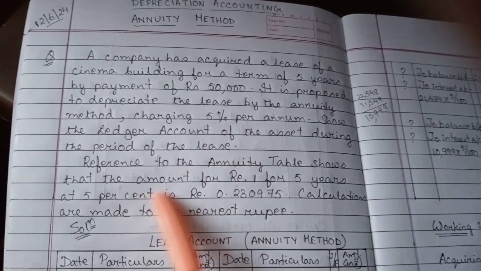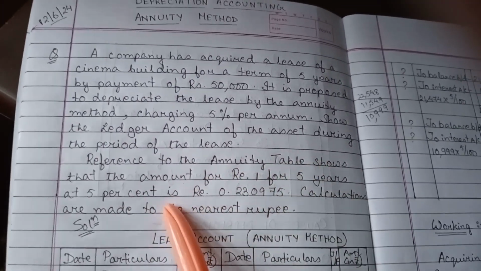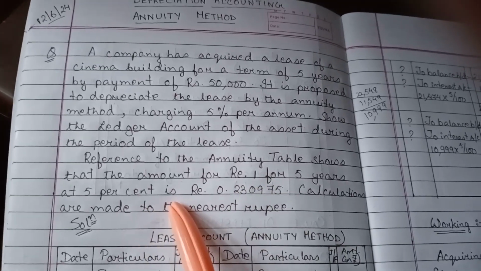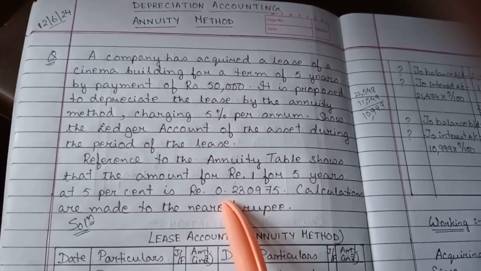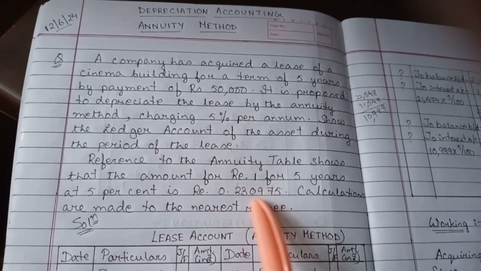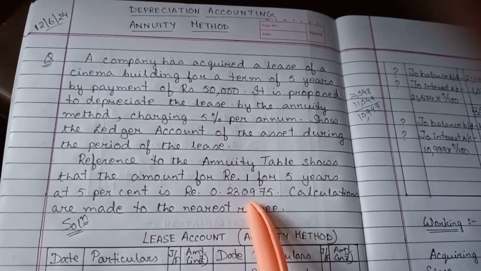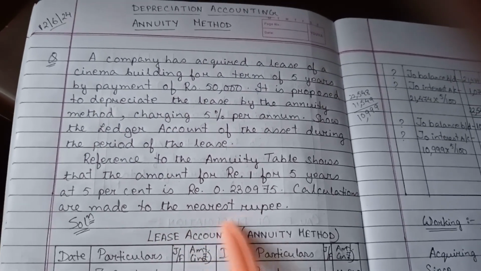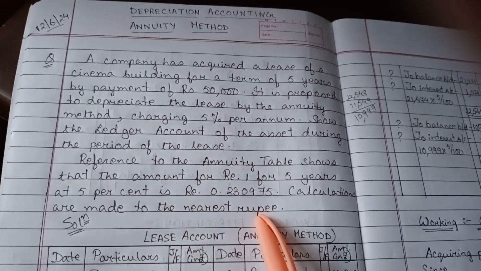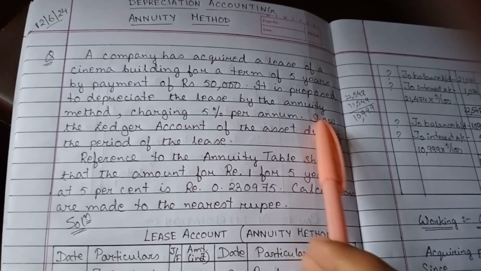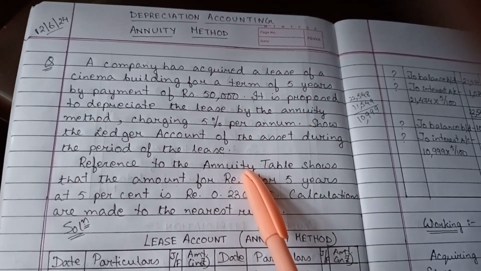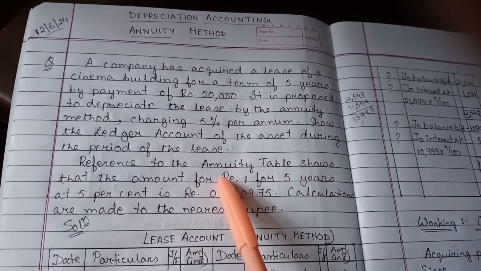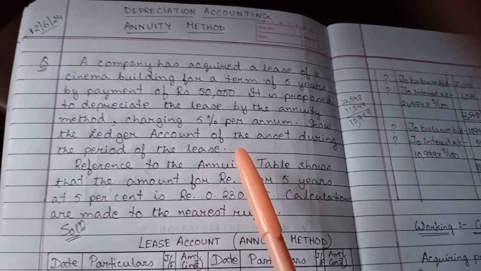Reference to the annuity table shows that the amount for rupee 1 for 5 years at 5% is less than 1 rupee. Calculations are to be made to the nearest rupee. So you have to prepare the lease account. Before going to the lease account, let us do some working note.